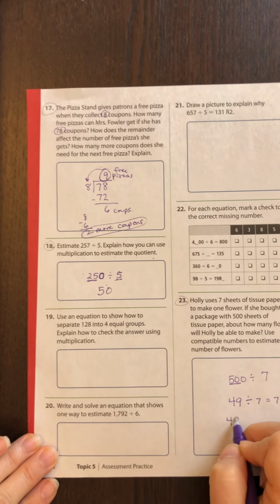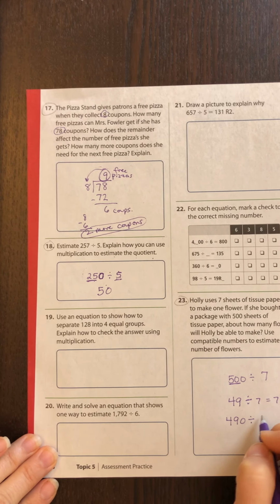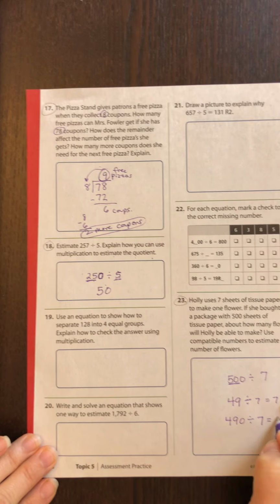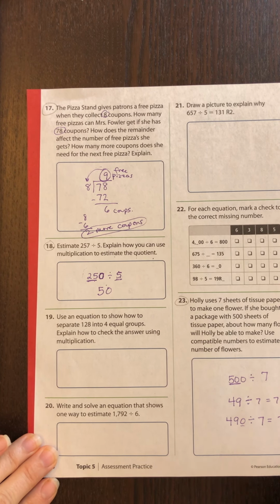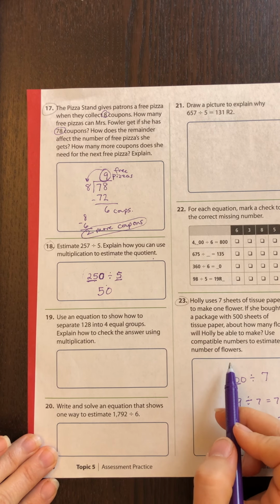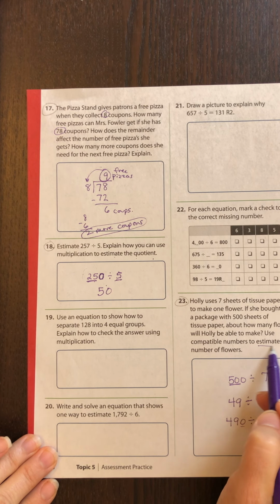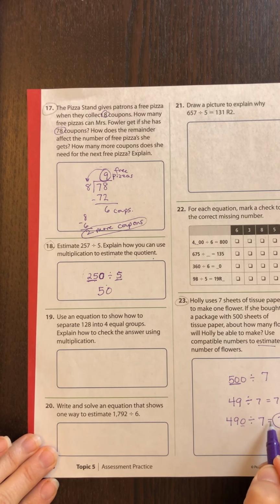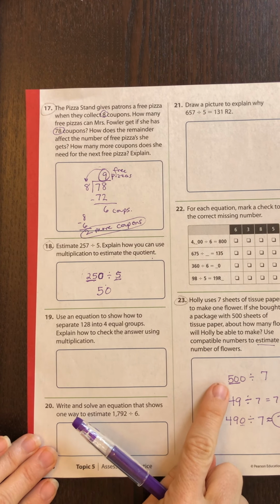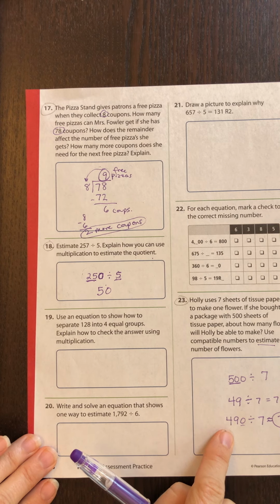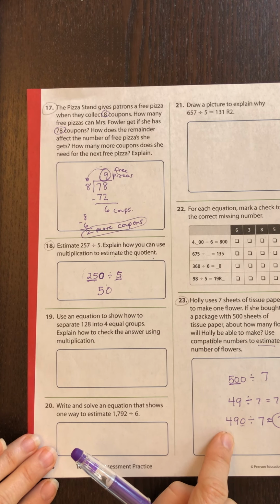So we could make that compatible and say 490 divided by 7 is not just 7, we've added a 0, 70. So when it says estimate the number of flowers, we have an estimate. It's about 70 because we changed our original problem from 500 to 490. So it's an estimate.